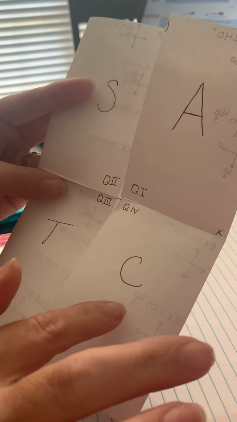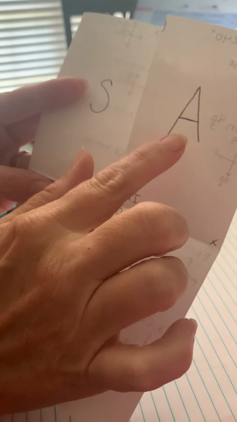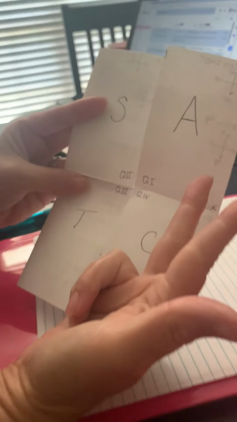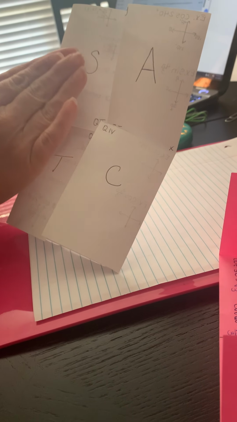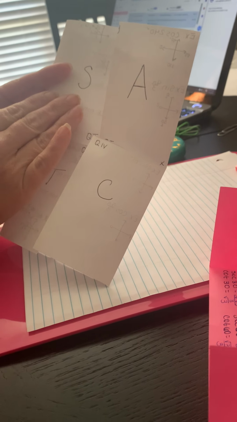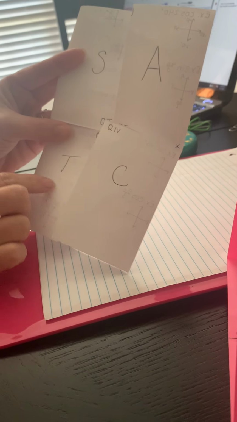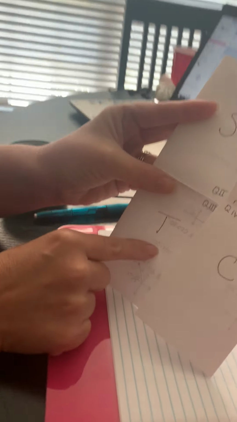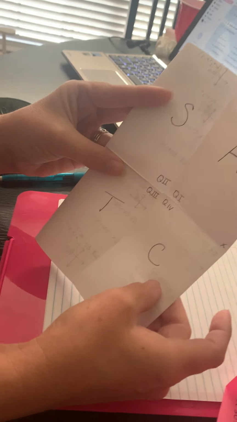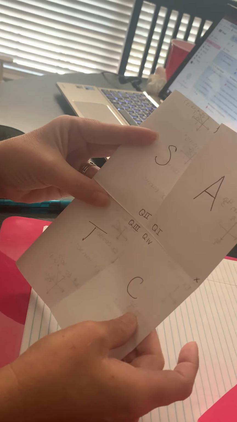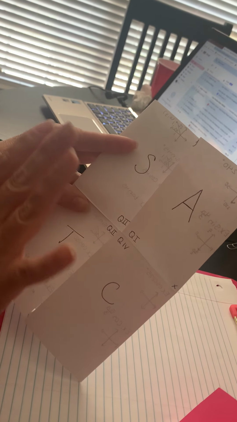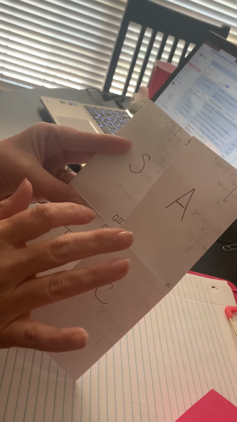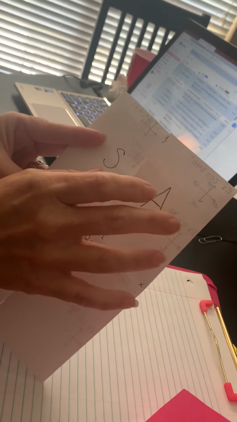All students take calculus. All means sine, cosine, tangent. The S means sine, which means that only the sine function is going to be positive in that quadrant. In the third quadrant, the only function that's going to be positive is tangent. And over here in the fourth quadrant, it's cosine. I know that means nothing to you now, but it's just a heads up of what these letters actually mean.